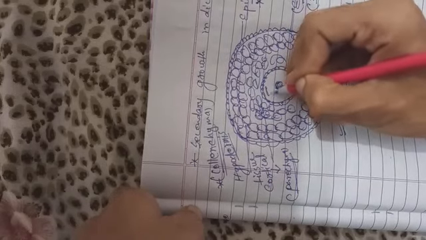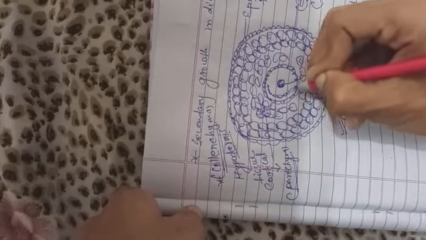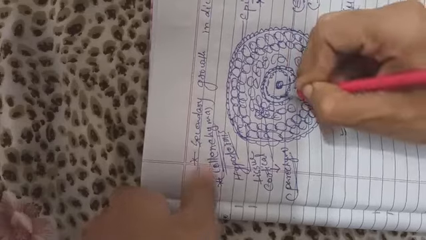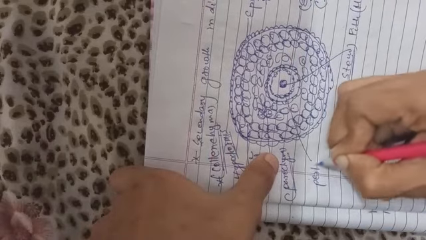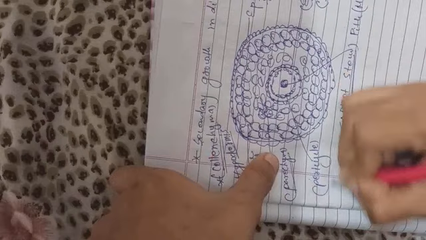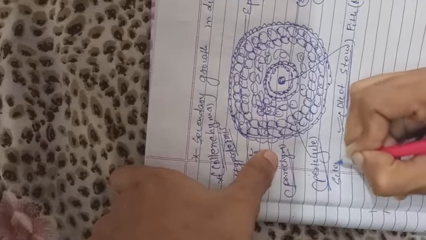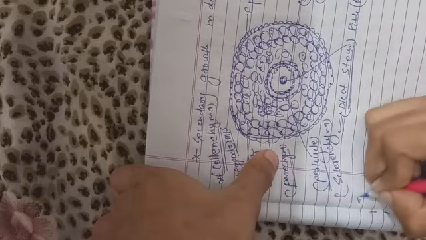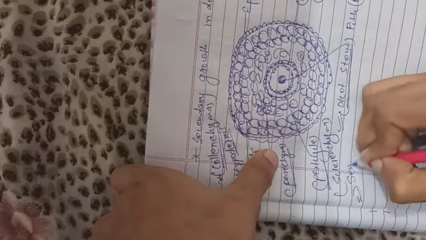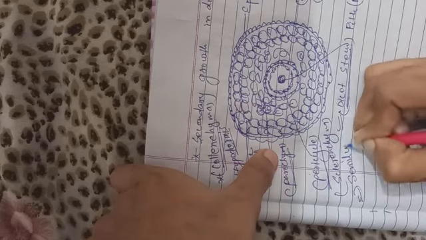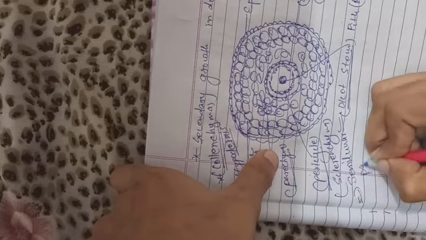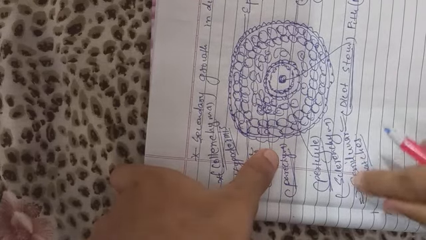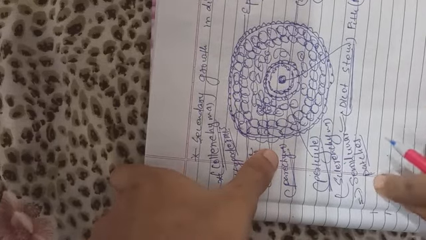And here is the pericycle layer. This pericycle is made up of sclerenchyma tissue, and it is found in semilunar patches. Just inculcate in your mind that pericycle is made of sclerenchyma tissue and found in semilunar patches.